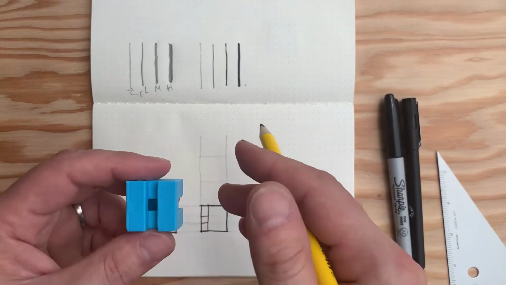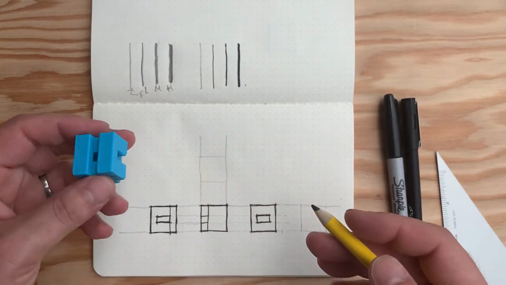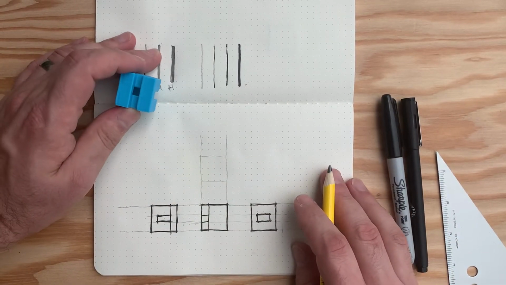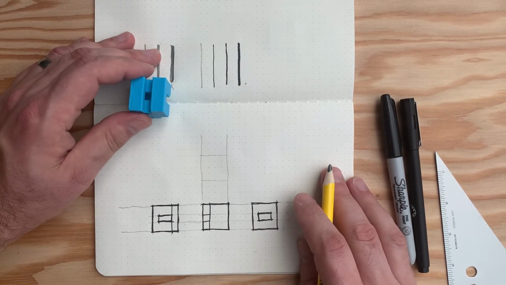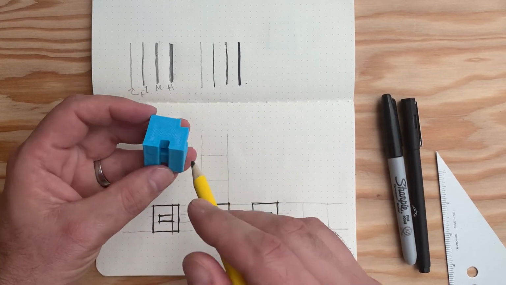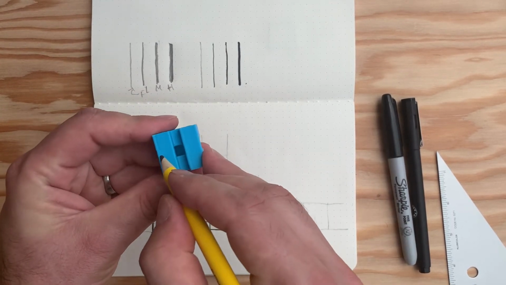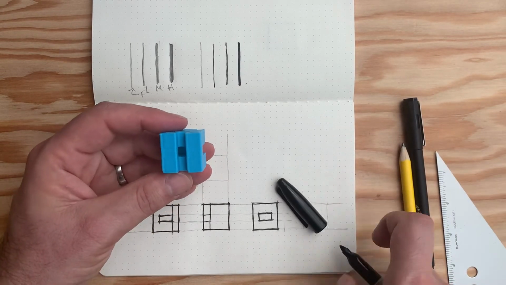So now that we've created elevations, I want to talk about how to draw a plan. Plans are probably the type of drawing that most people, as far as orthographics go, are most familiar with. Basically, it's like a view where you're looking down an elevation, but we're imagining that we're cutting through our object or our space.